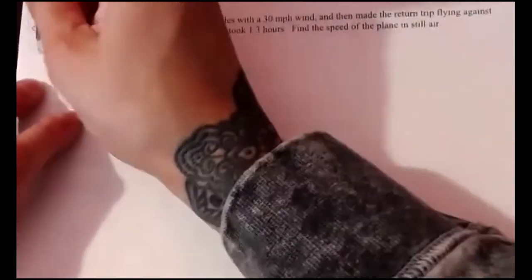So this one you're going to do on your own. Okay, so I'm going to put a little star here, here, here. I would like you to do example 22 on your own. A Cessna plane flew 80 miles with a 30-mile-per-hour wind and then made the return trip flying against the wind. The total flying time out and back took 1.3 hours. Find the speed of the plane in still air. Okay, I want you to attempt this using your distance chart.